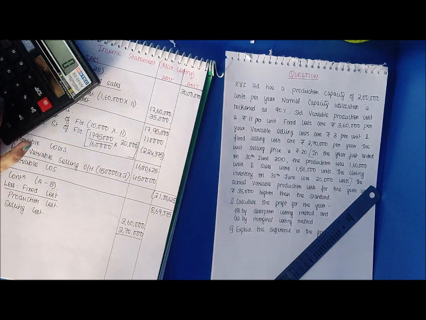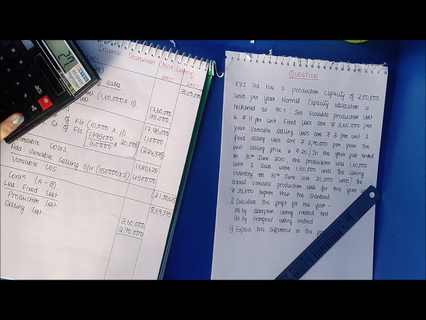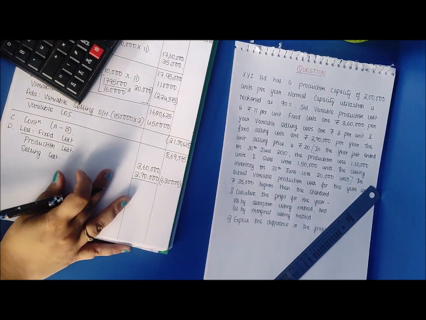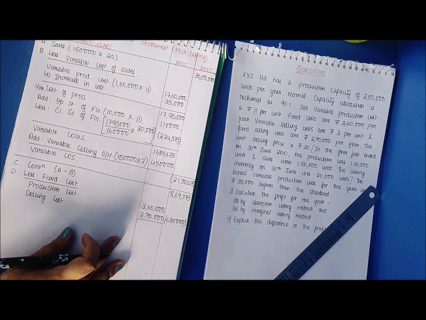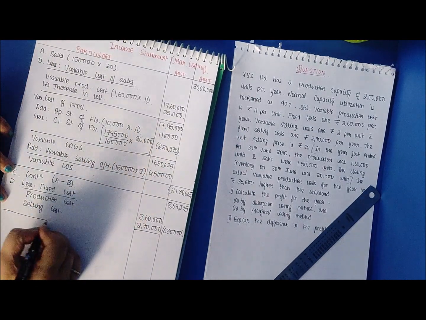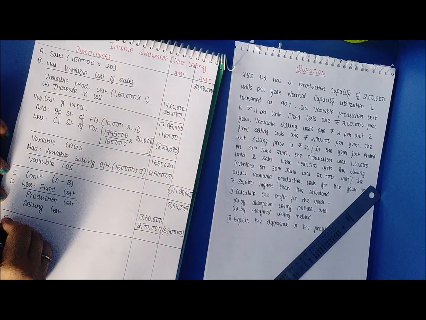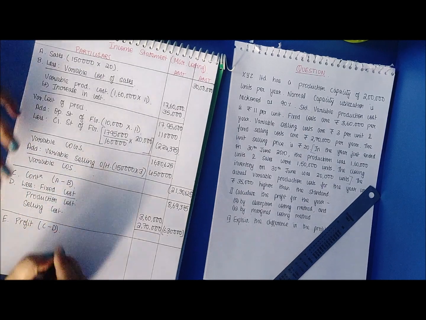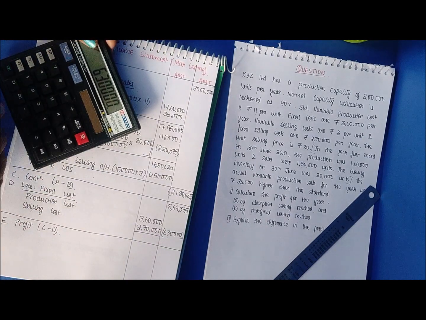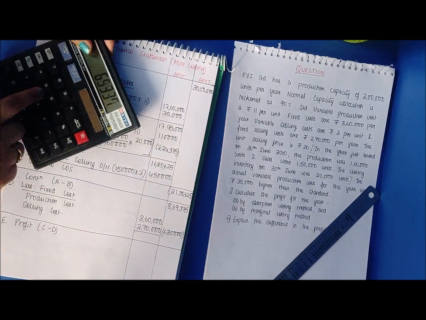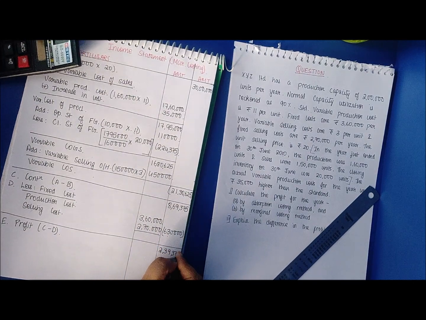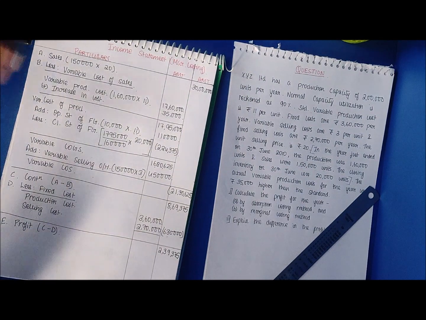So this would be 6,30,000, again in negative. So what I get from this is my profit under marginal costing, that is equal to 2,39,375.